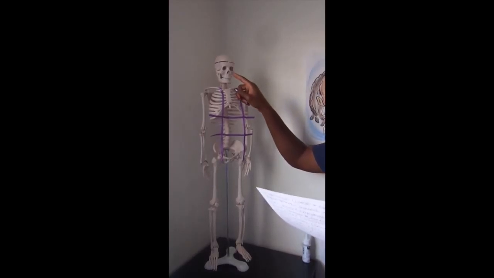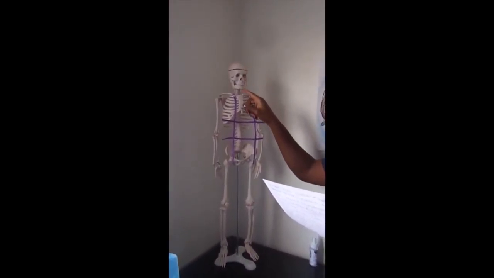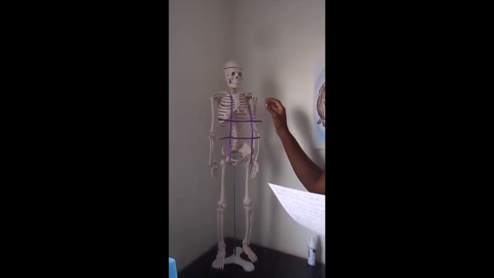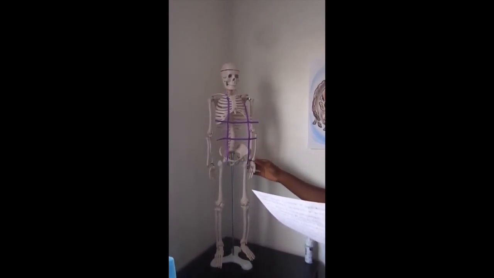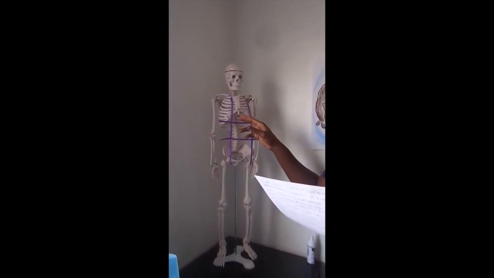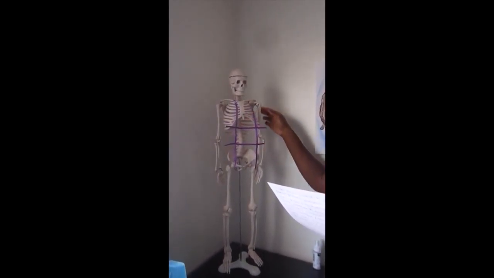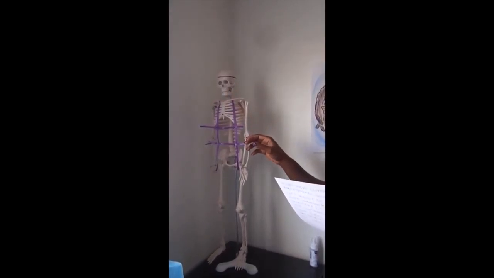The nose is medial to the eyes, which means it's closer to the center of the body. The elbow is proximal to the carpus. The elbow is closer to the trunk than the carpus is. The sternum is more anterior than a vertebral column, which means it's closer to the front of the body.